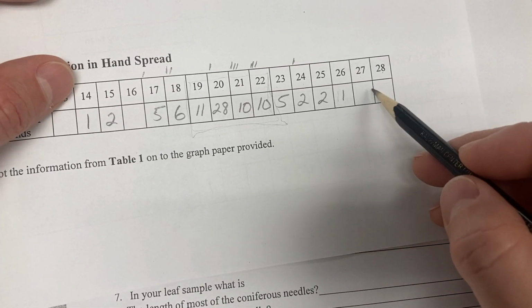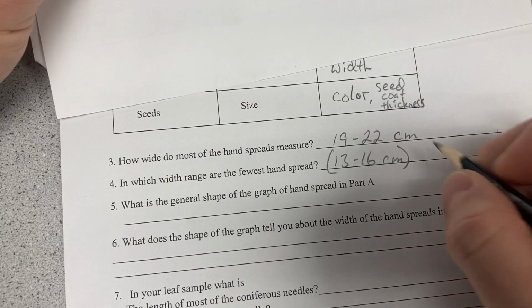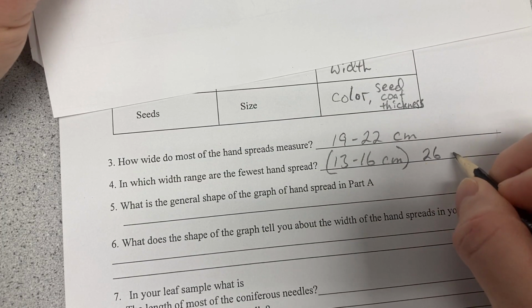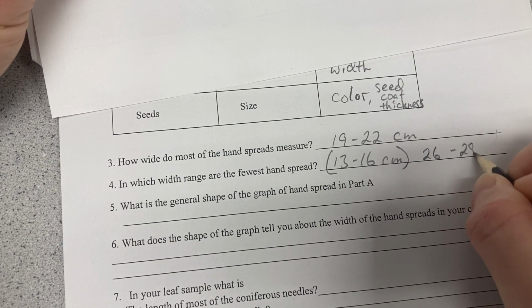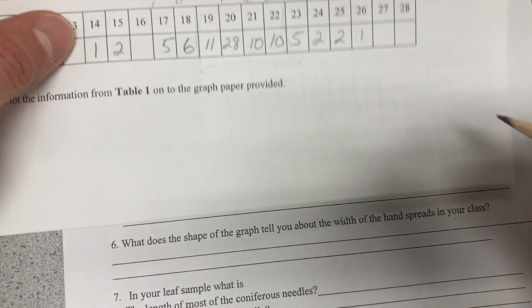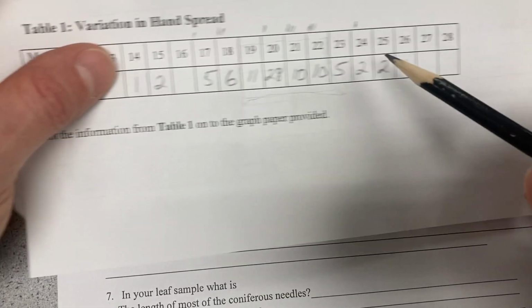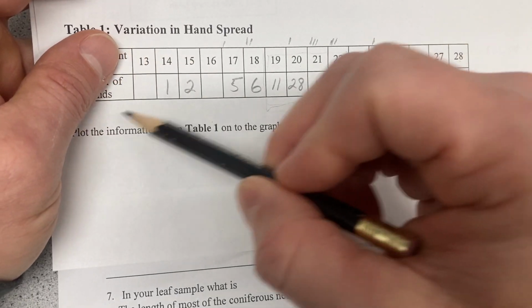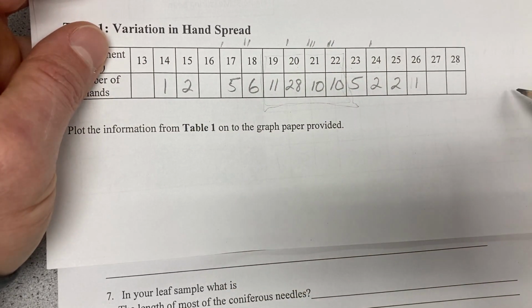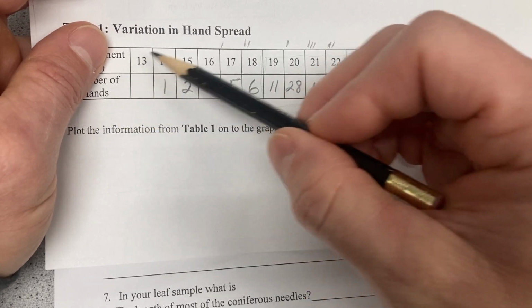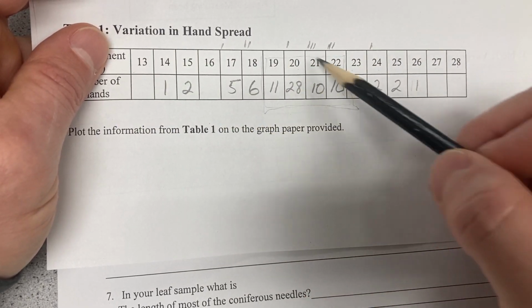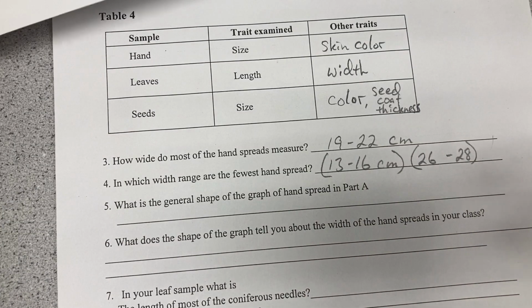And then over here, looking at from like 26 and on up, let's say 28, but all the way on up. Notice how those are both sides, both the outside edges of our data. Do you see that? That's very telling that things diminish out here and get bigger in the middle here.